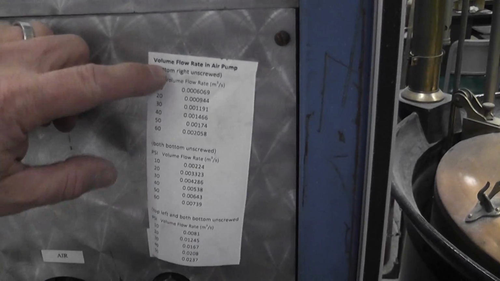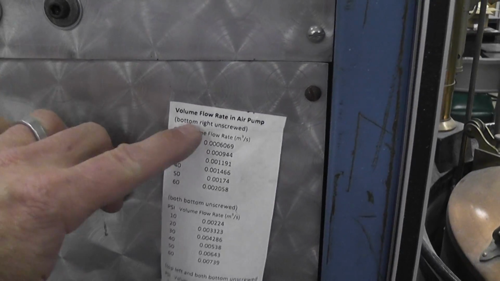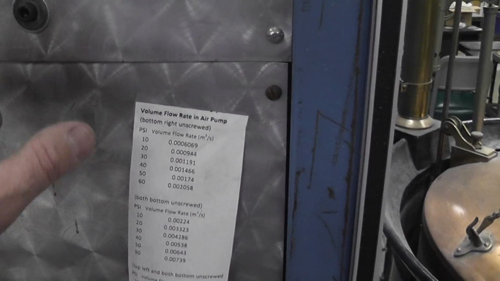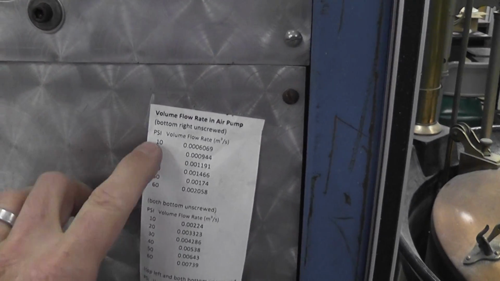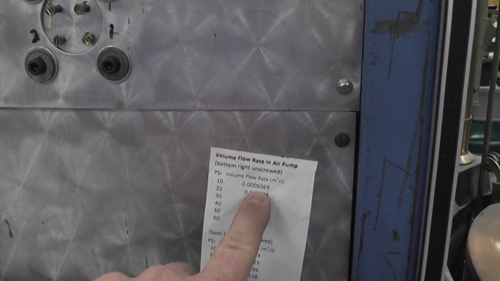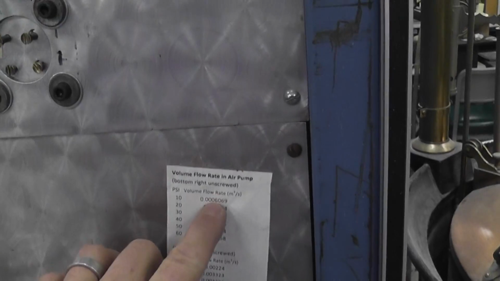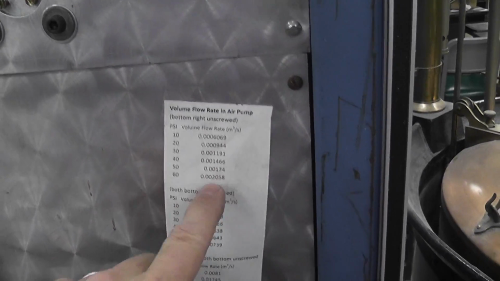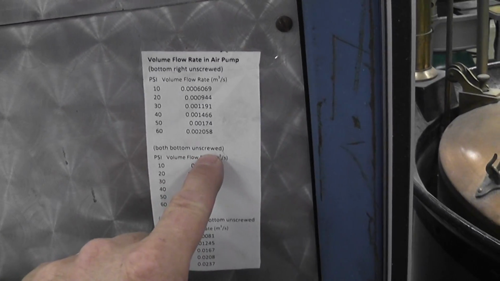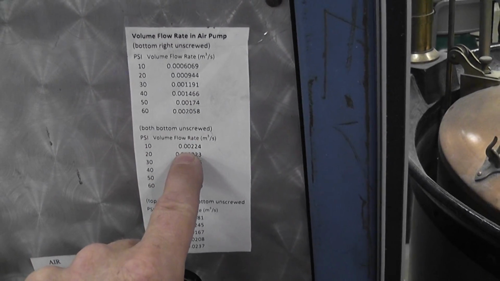So this person has calibrated this and said, for a volume flow rate with the bottom right screw unscrewed, that would be this one, at 10 psi, you're going to get a flow rate of this many cubic meters per second. So you would set this gauge to 10, and that would give you this flow rate. And then they've calibrated all the way up. And then they have both bottom unscrewed. And what we should see at 10 psi is a higher flow rate, which indeed we do.